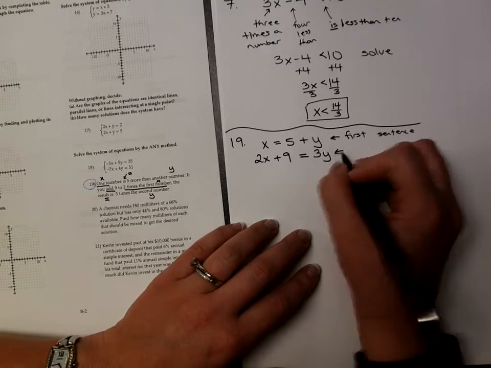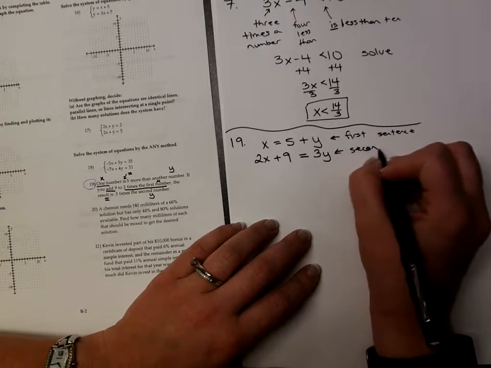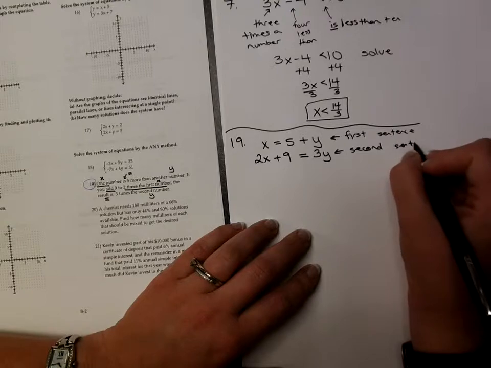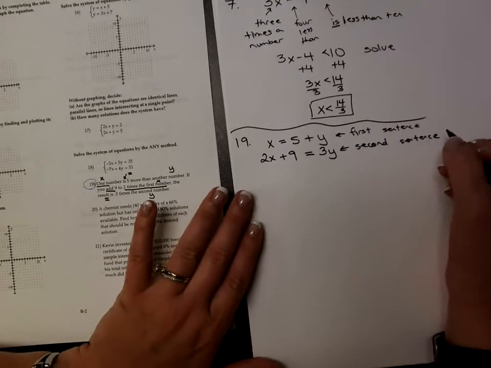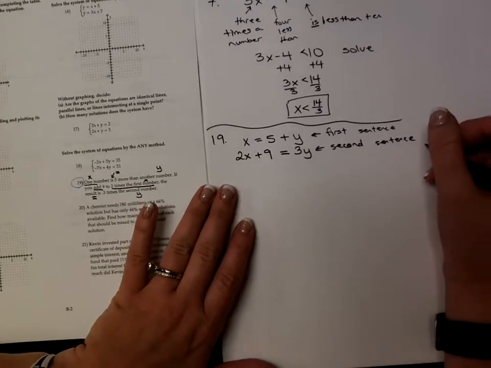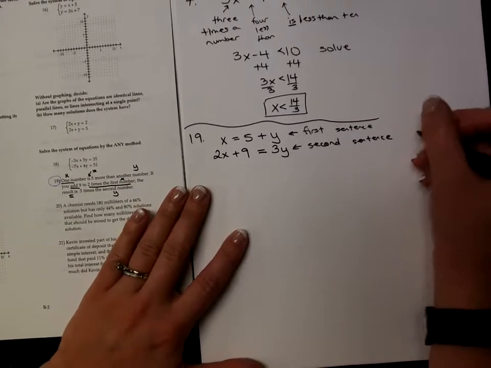So that is the second sentence. Very tricky. Now I'm going to use substitution.